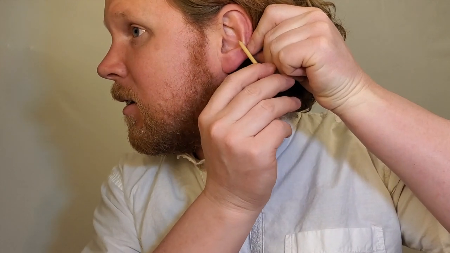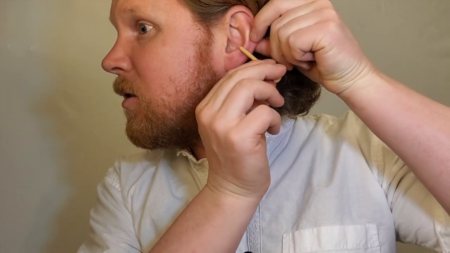Okay? Okay, so again, I'm going to find the C0 point that we did earlier here, and I'm going to go about halfway up the antihelix, just about halfway up or about a finger's width or a little more, okay?